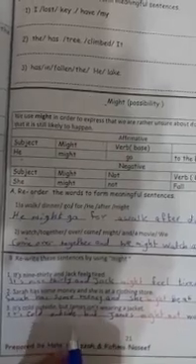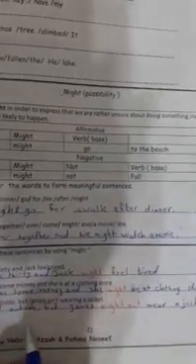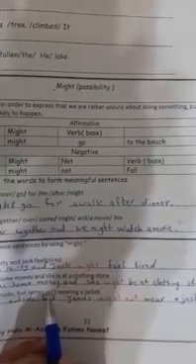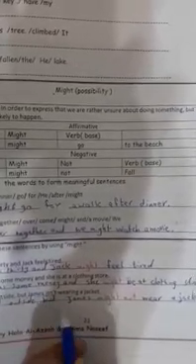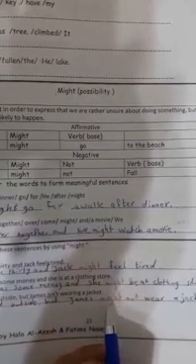Number 3. It's cold outside, but James isn't wearing a jacket. It's cold outside, but James might not. We put not because here we have isn't. After isn't, wearing is wrong, we put just wear. James might not wear a jacket.